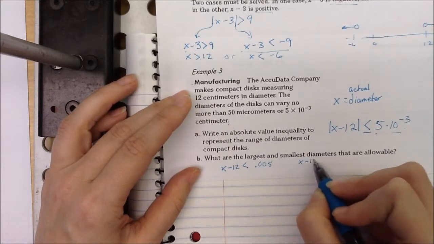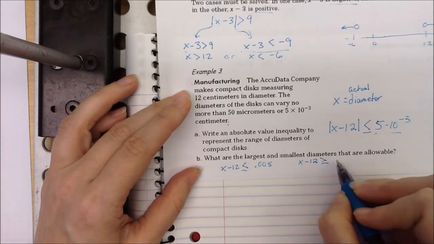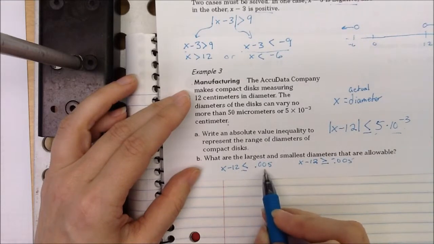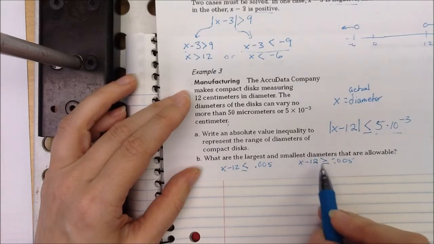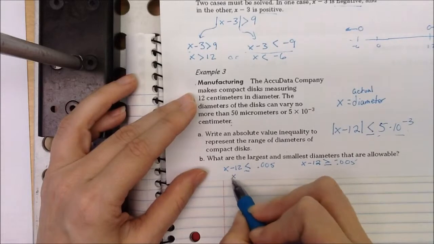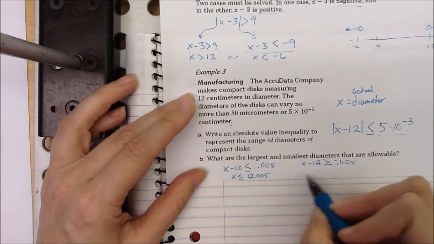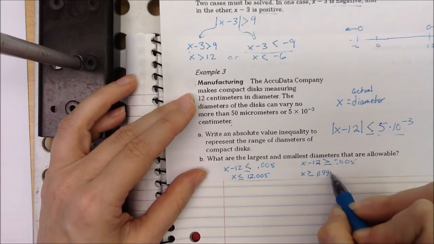Or x minus 12 is greater than or equal to negative 0.005. So, just like it says, drop the absolute value bars, turn this around, negate this, and then solve. So x is less than or equal to 12.005 and greater than or equal to 11.995.